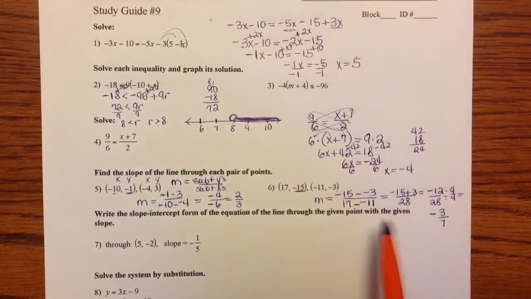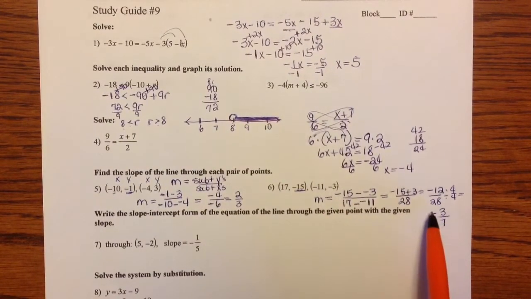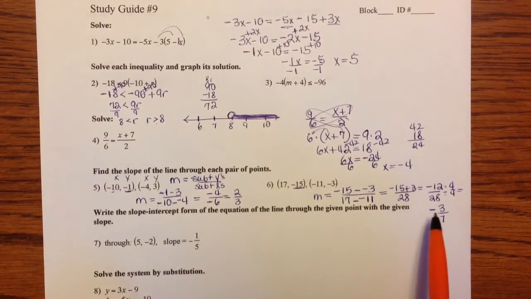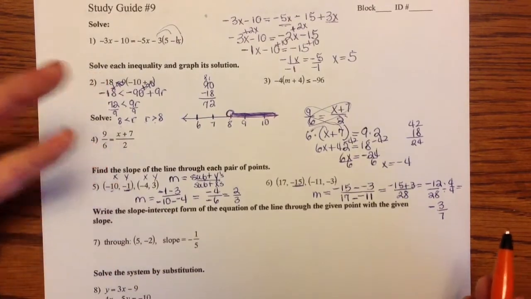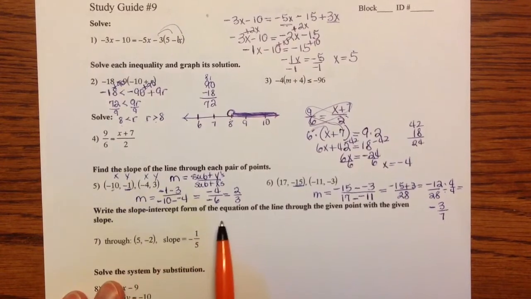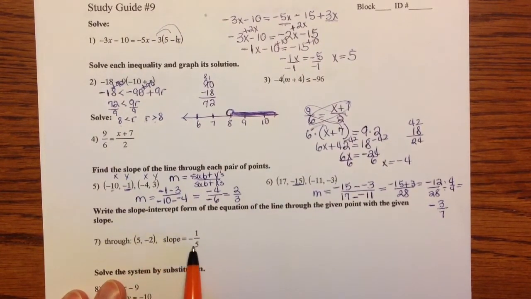Now, depending on which y you started with, you'll either get the negative on top or bottom, but either way the fraction is going to be negative. Whether it's negative 3/7 or 3 over negative 7, it's still the same fraction. It's a negative slope.